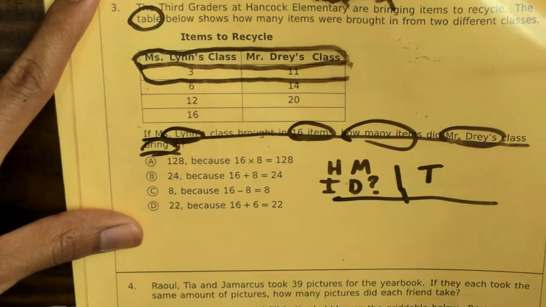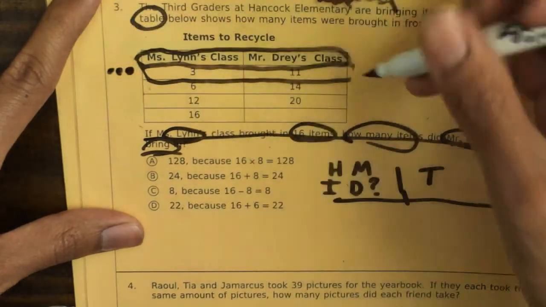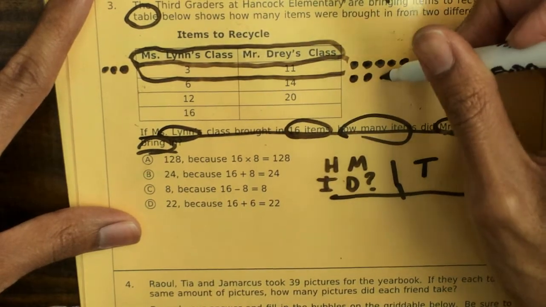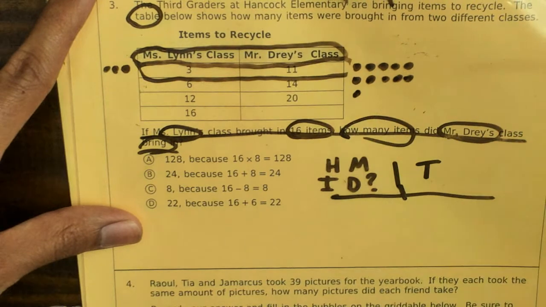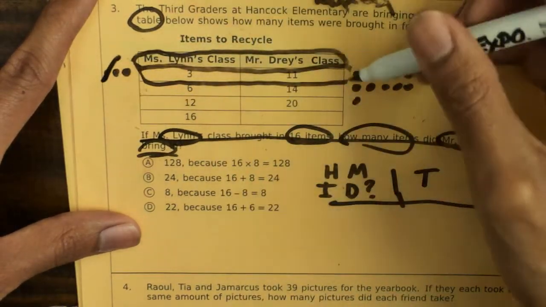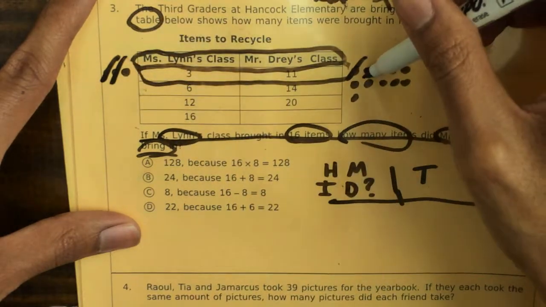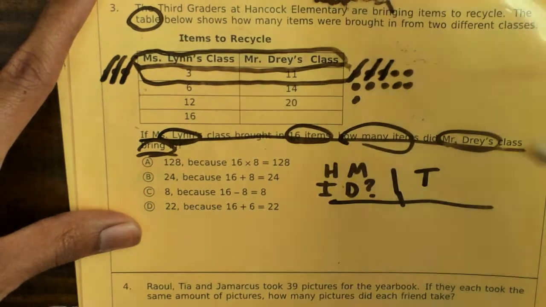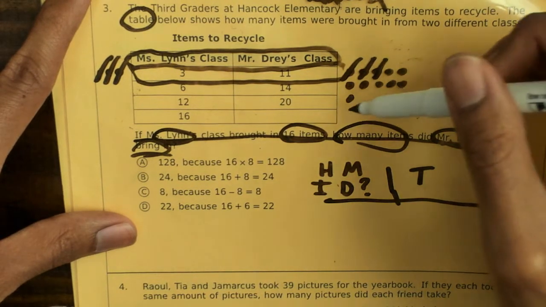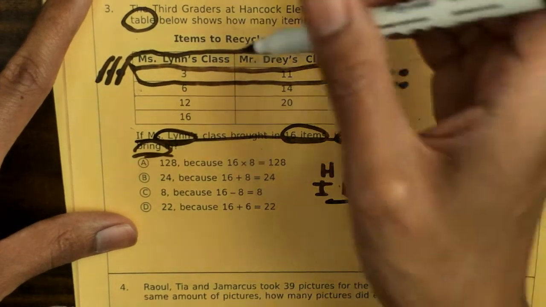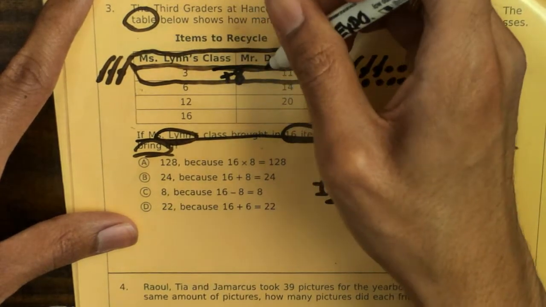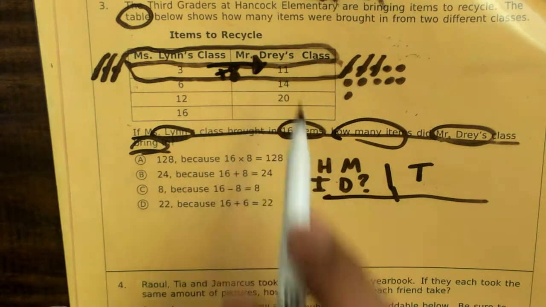So here is 3 dots, 1, 2, 3, then 1, 2, 3, 4, 5, 6, 7, 8, 9, 10, 11. Let's figure out how many more he has than she has. Let's take 1 out here and cross this one out, and take this one out. So let's see, he has 1, 2, 3, 4, 5, 6, 7, 8 more. So that means if we added 8 to 3, that we would get 11, because 3 plus 8 equals 11.